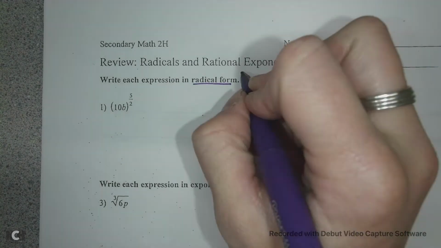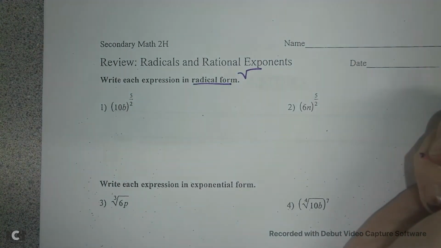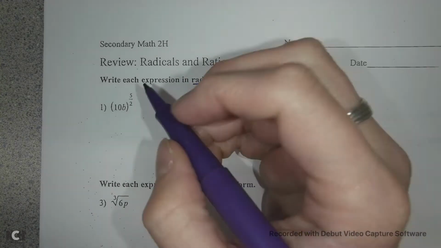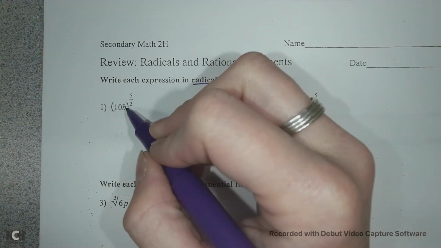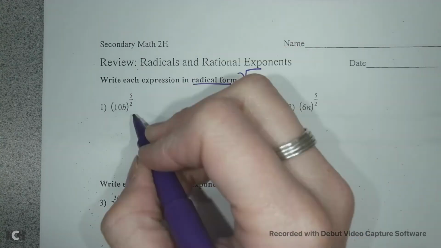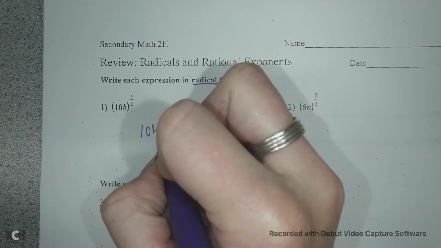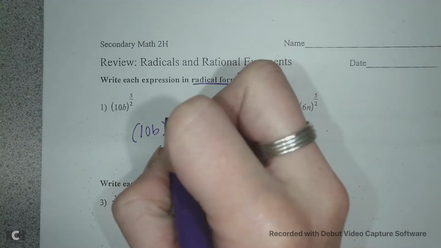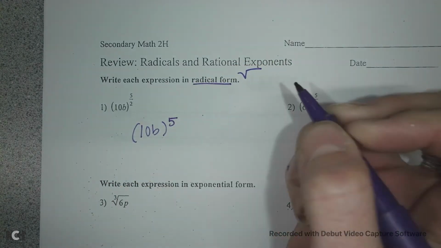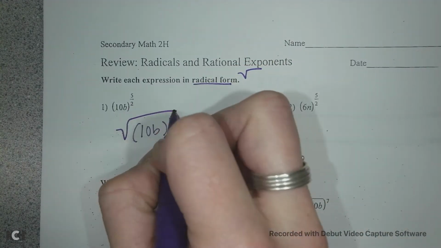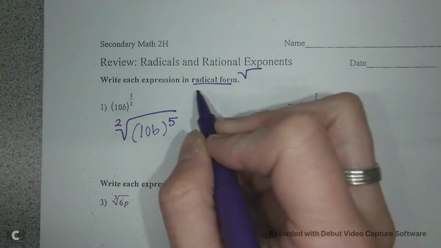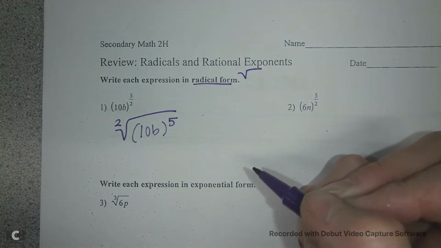So that means that I need a root. Okay, so remember on your fraction, the top part is your exponent and the bottom part is your root. So we want to keep our 10b together. The top part is your exponent, and the bottom part is your number on your shelf. So I have just written this in radical form.